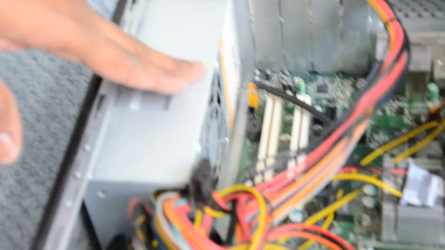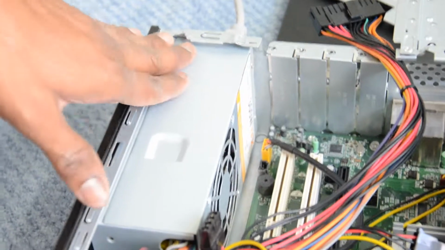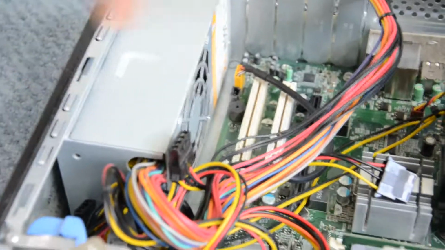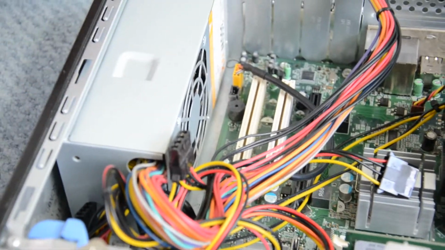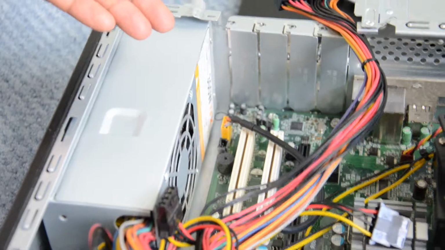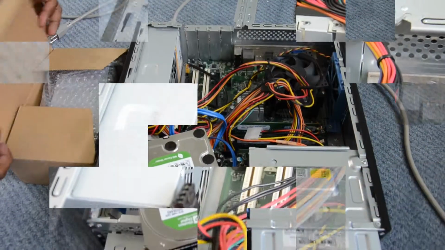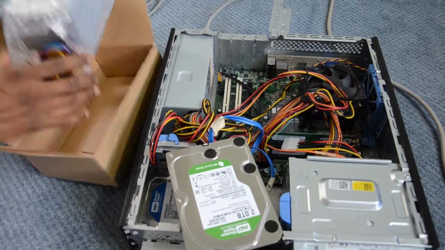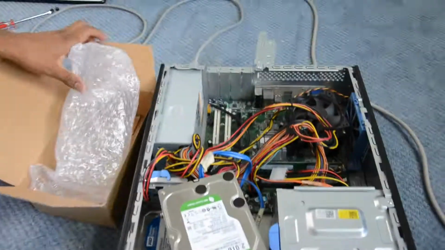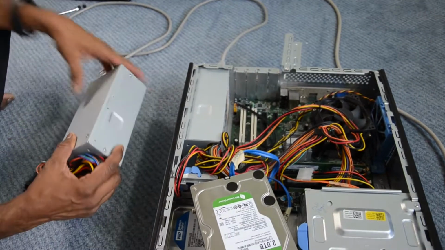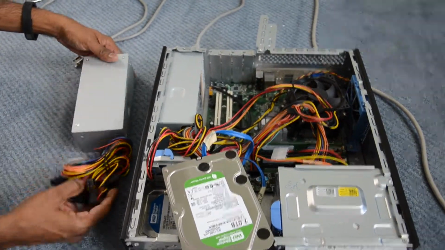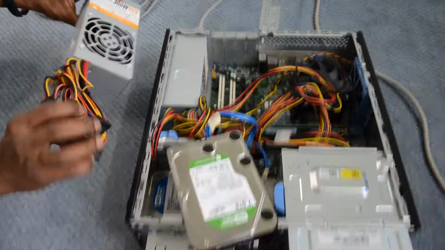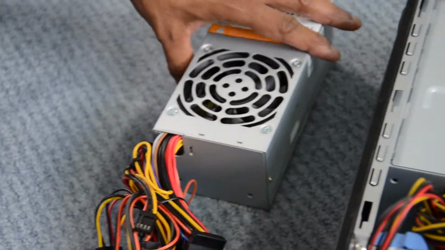Before replacing the power supply unit, I'm going to show you how to test the new power supply unit to see whether it is working or not. So this is the new power supply unit which I've ordered from eBay. This is equivalent to the similar power supply I had earlier for this model, and it has exactly the same color coding and everything, so not much is involved. Of course, this one is the new power supply unit.